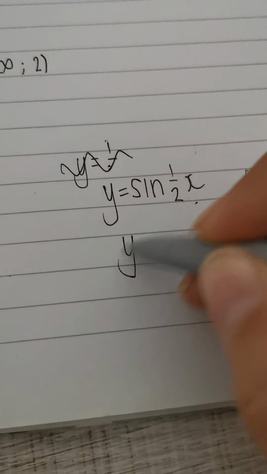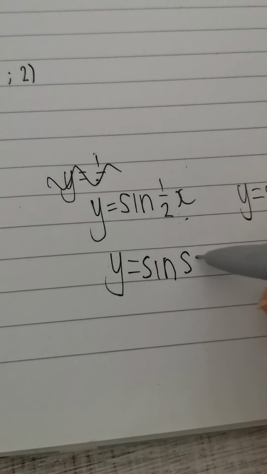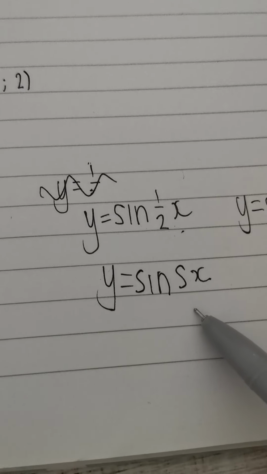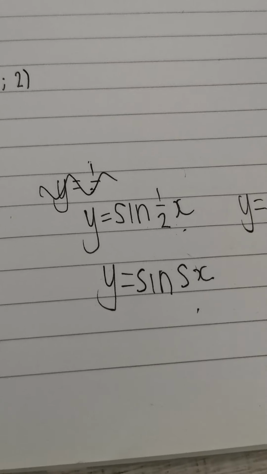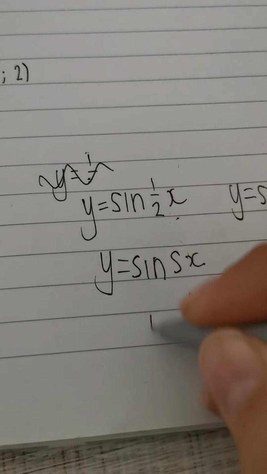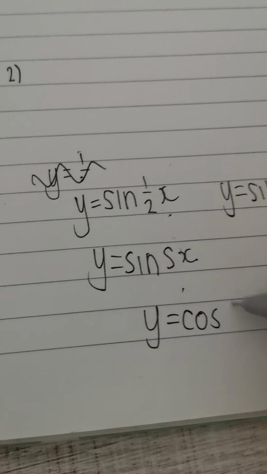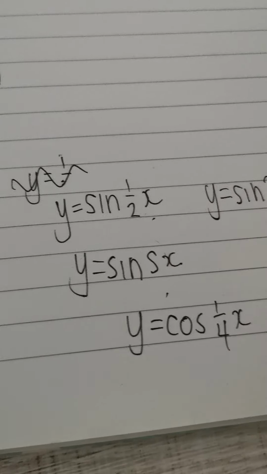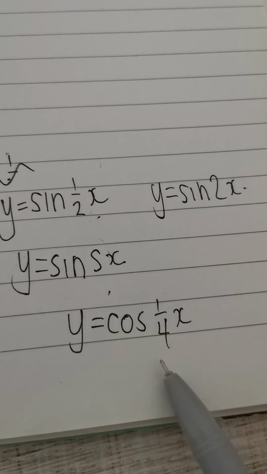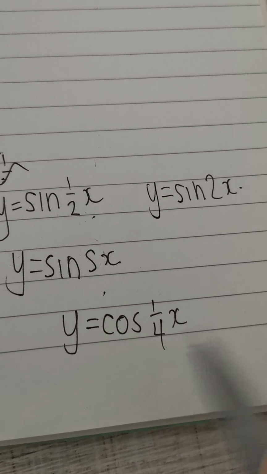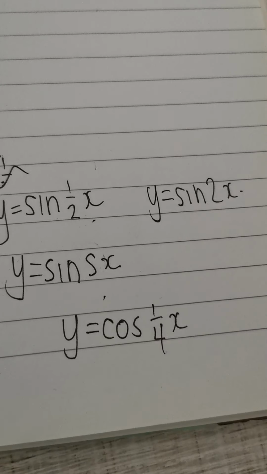If I gave you y equals sine 5x, it means in my 360 degrees, I will see my sine graph get repeated 5 times. If I gave you y equals cos quarter x, it means in my cos's period of 360 degrees, I will only see a quarter of this graph get produced. That's what it means, right?